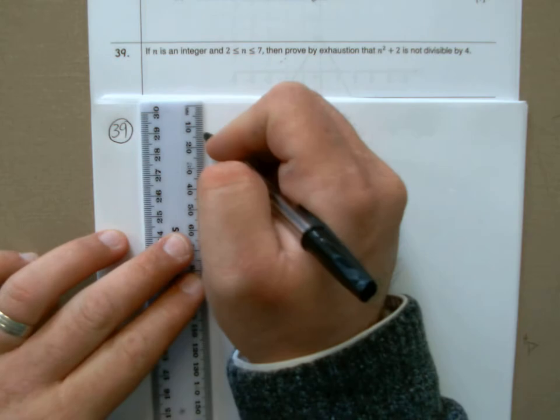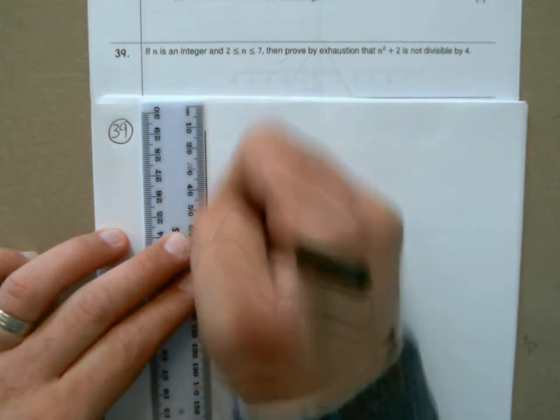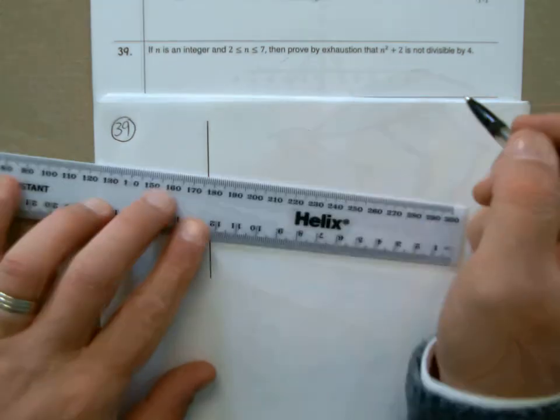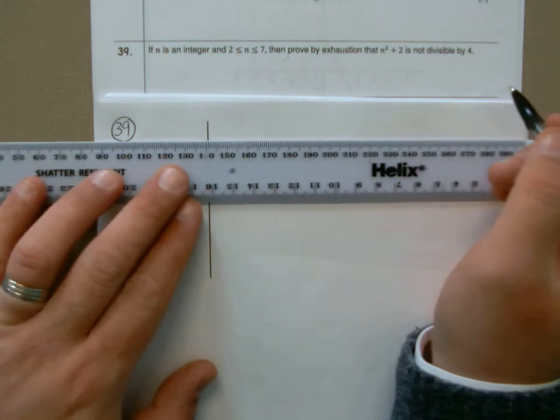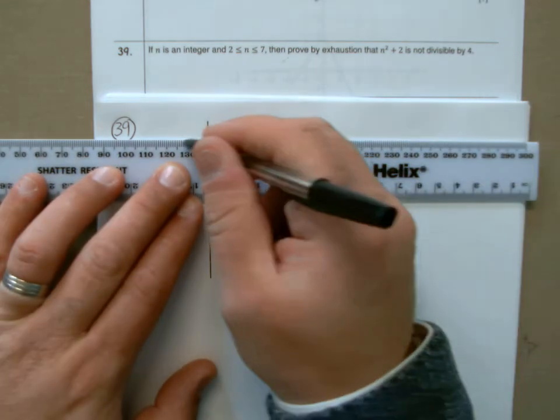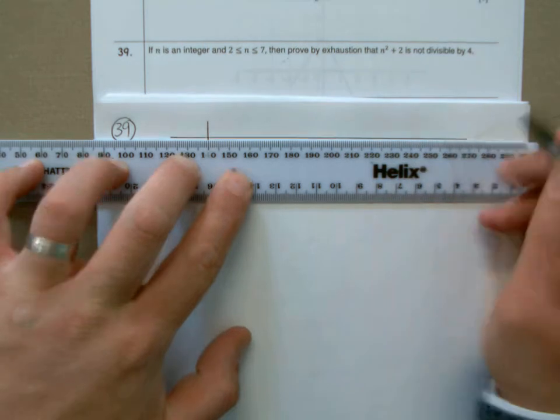If n is an integer between 2 and 7, prove by exhaustion that n squared plus 2 is not divisible by 4. When it's proof by exhaustion, we literally have to try every one. We've got to prove it that way, and we've got to prove in this case that none of them are divisible by 4. So a table is the right way to go about this.